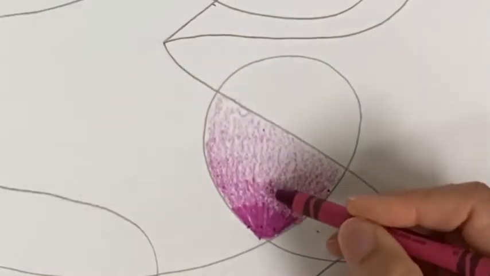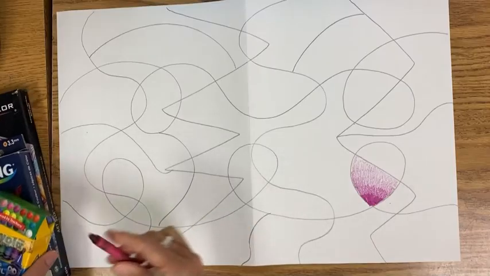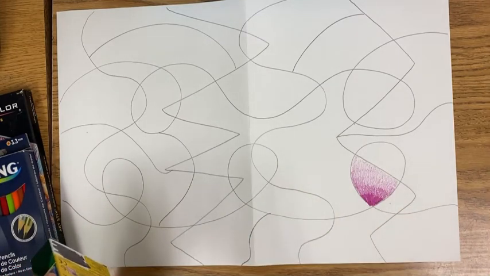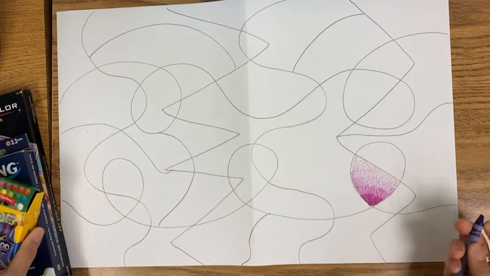So I went from dark to medium to light. It might be easier to go from light to medium to dark. And what I mean by that is, let's do this again.